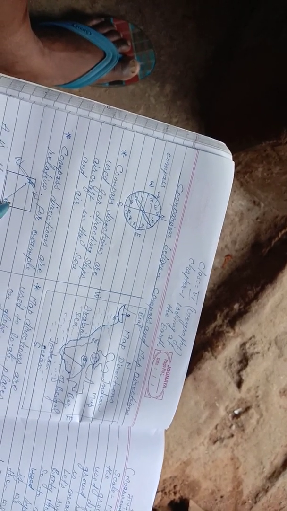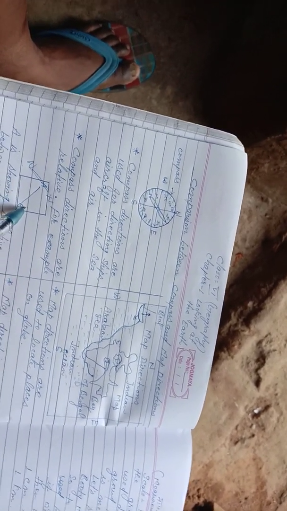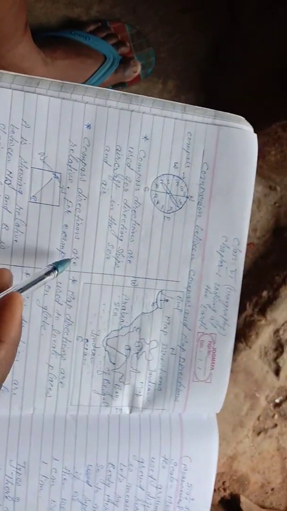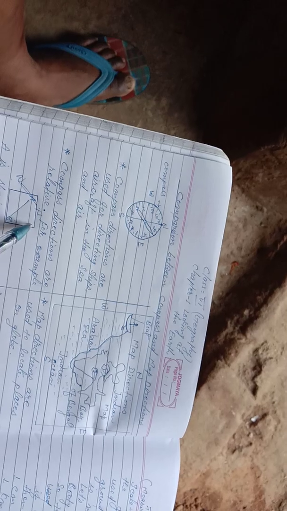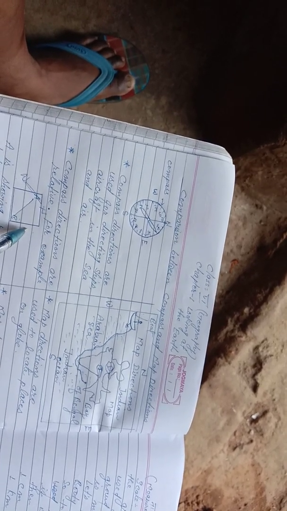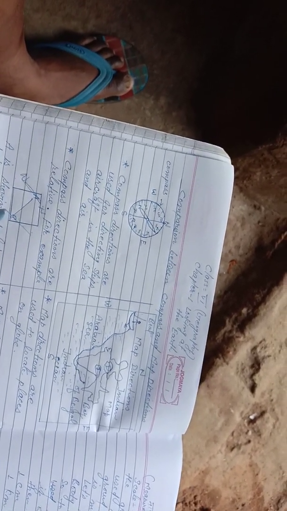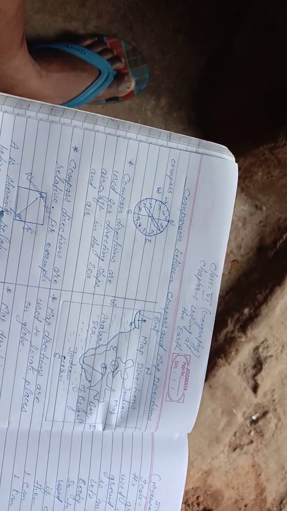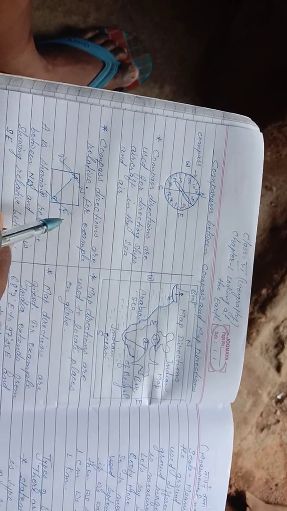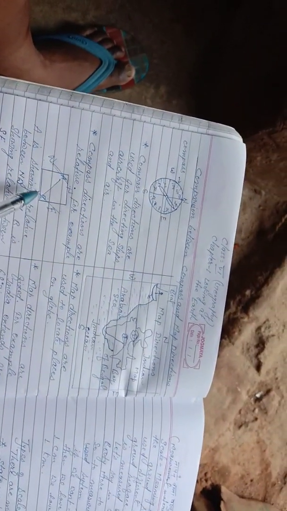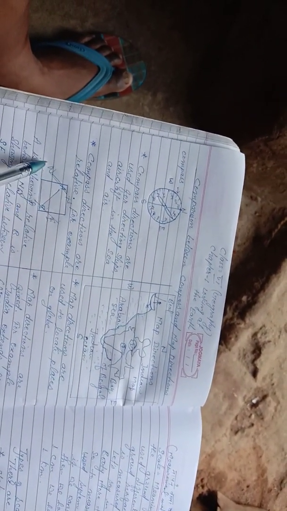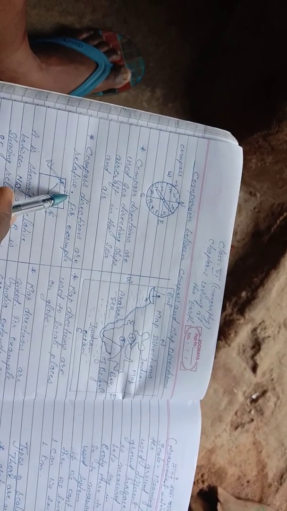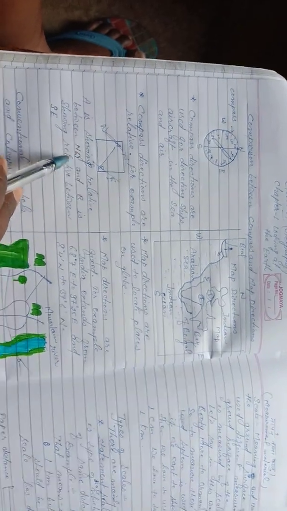And B is showing the east and south, the southeast. East is here and here is south. This way both are interconnected, the east and the south, the north and the west.